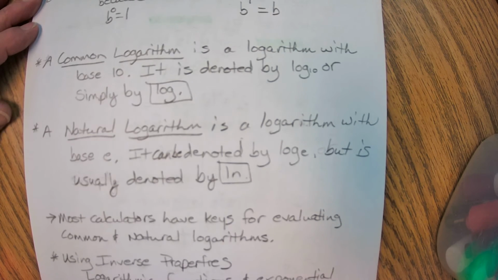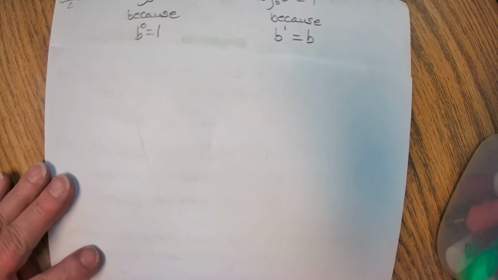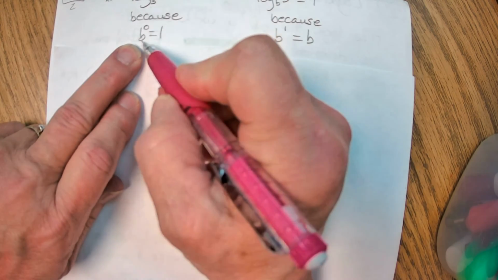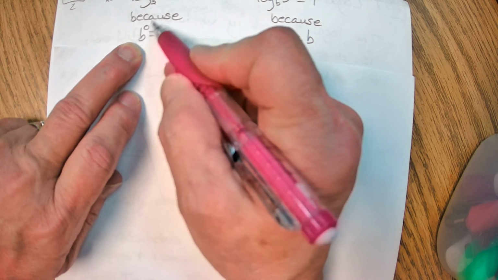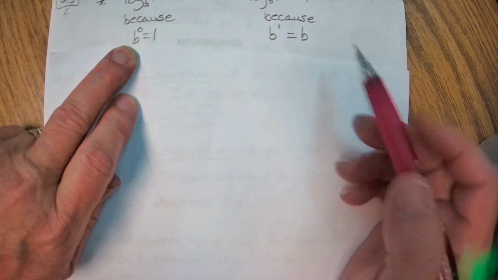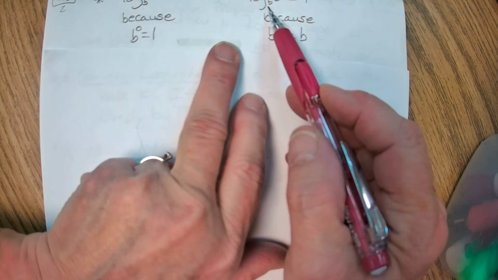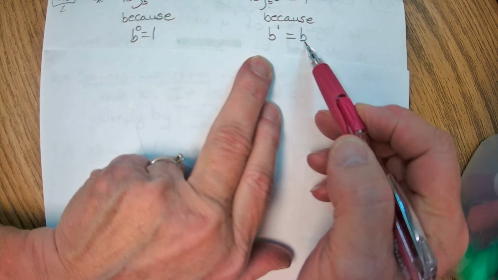Okay, let's look at a couple rules. Log base b of 1 is always 0, because remember, this is really b raised to the 0 power, and we all know that anything raised to the 0 power is always 1. Log base b of b equals 1 because b to the first power is always b.